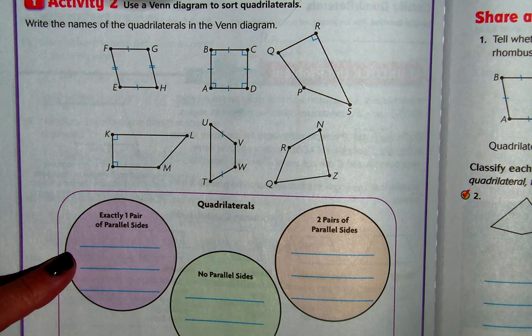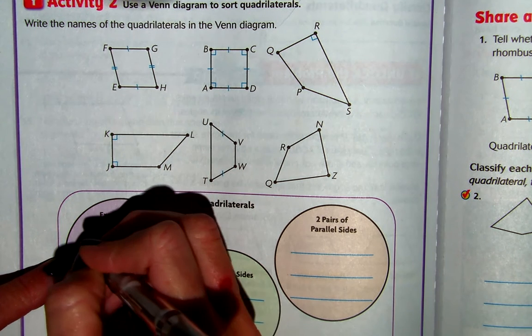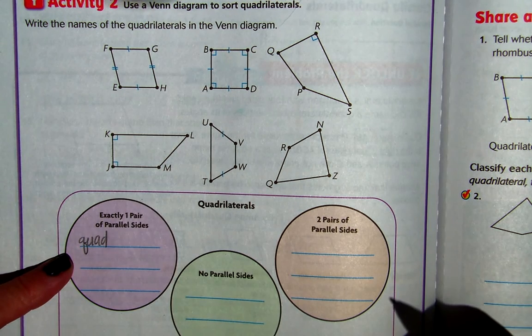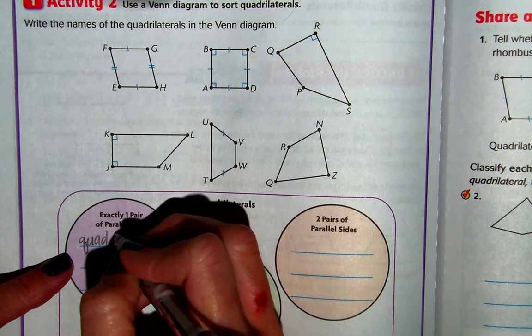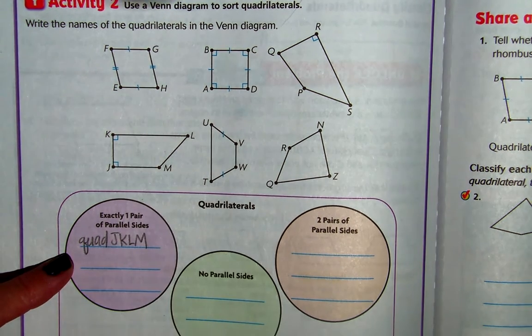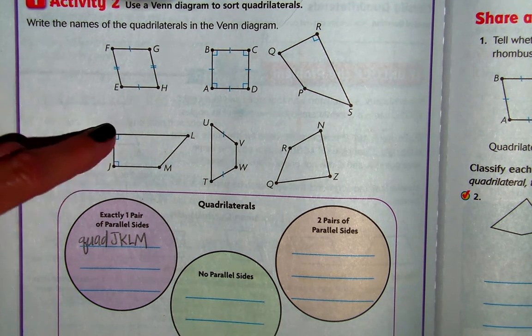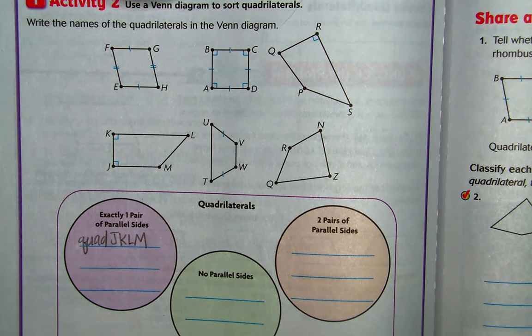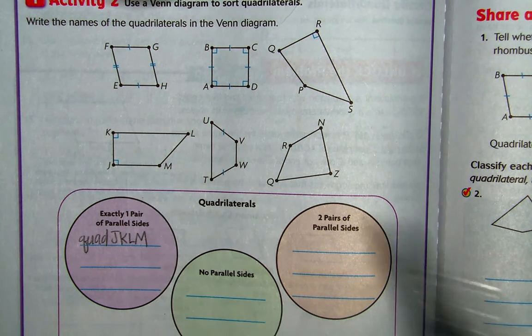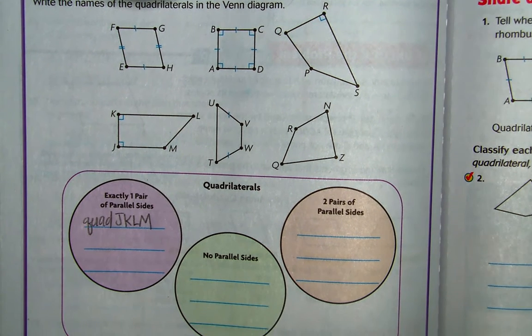I'm going to let you write quad for short because it won't even fit on this line. So quadrilateral JKLM. Now remember, we have to name them going around the shape, around the quadrilateral by the four vertices in order, so that we couldn't name it like JLMK or something like that. We can't mix those up like we could with triangles.